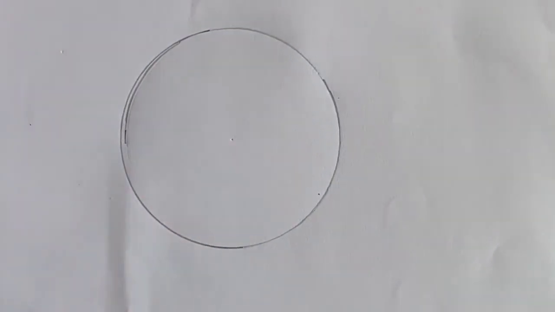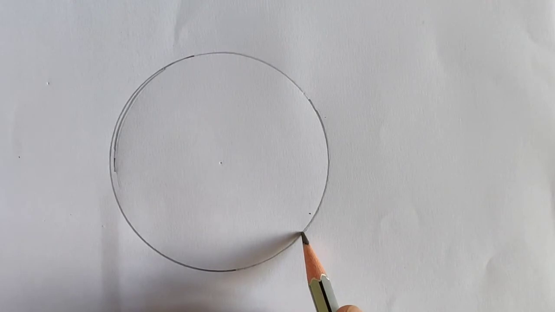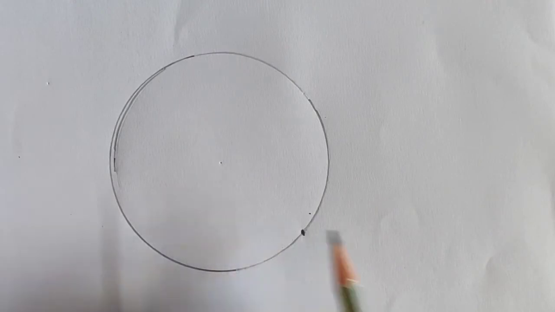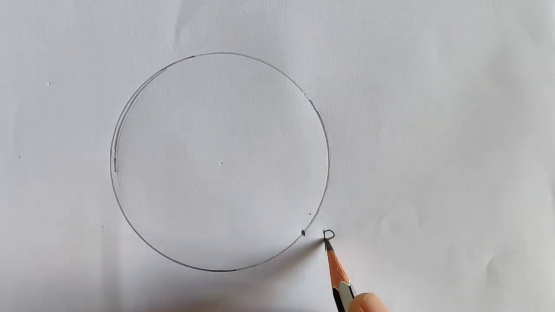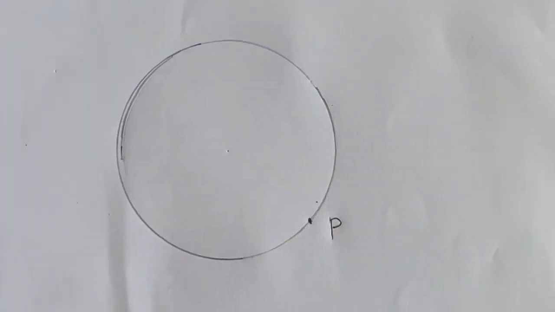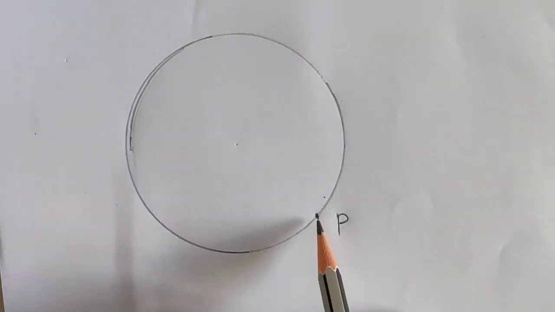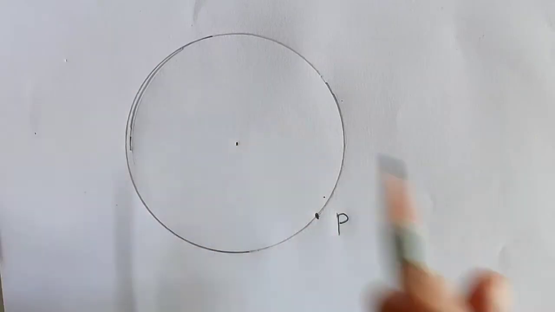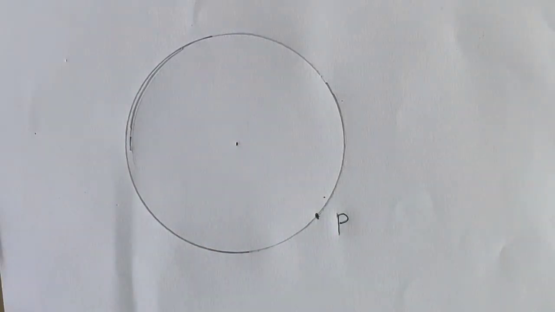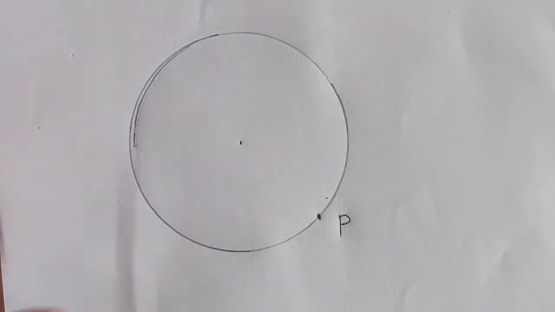Now what we have to do? We have to take a point on the circle. Suppose here we are taking point P. So here it is point P. Now we have to draw the tangent to the circle through point P, but without using the center. Here it is the center, but we have to avoid that center. Without using that center we have to draw the tangent.